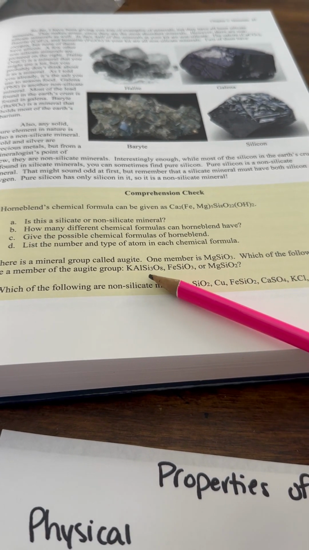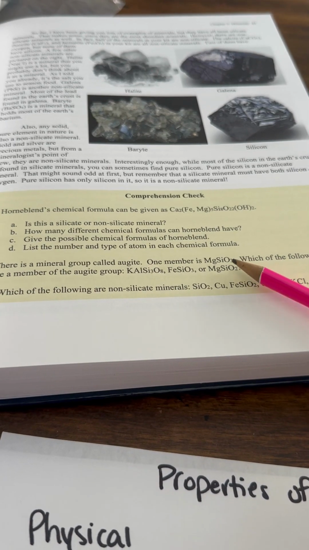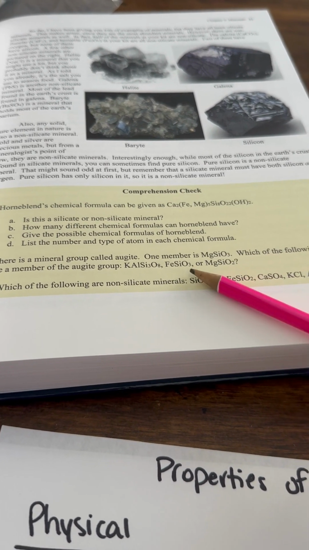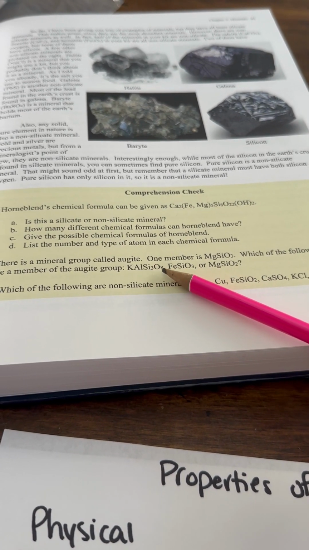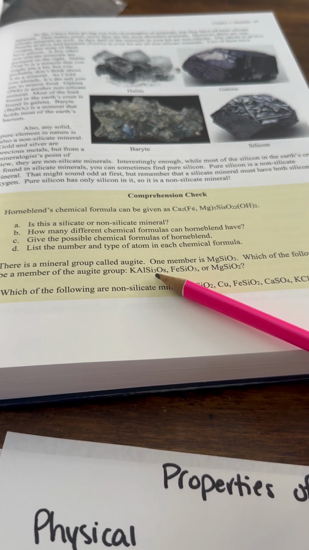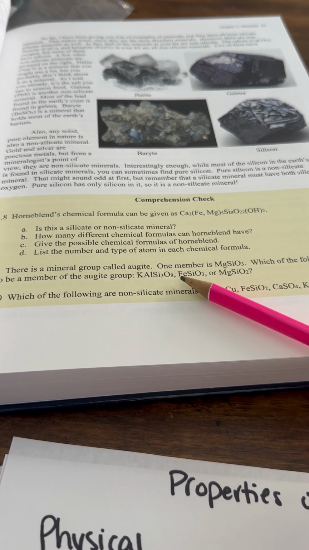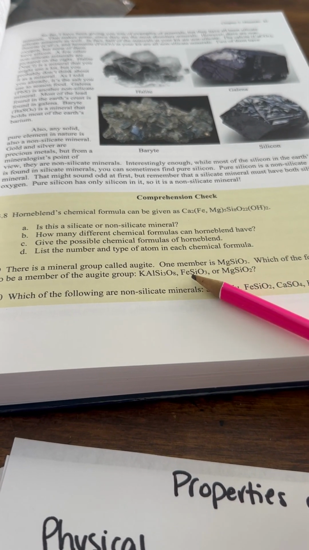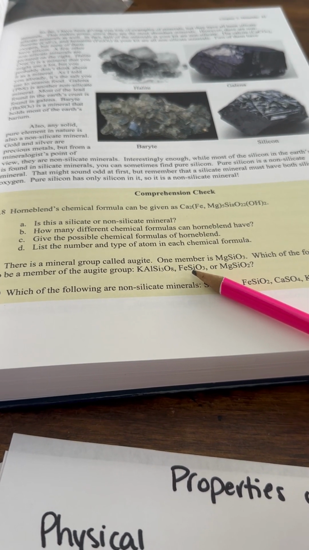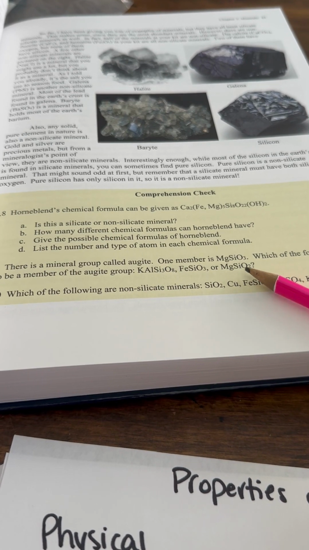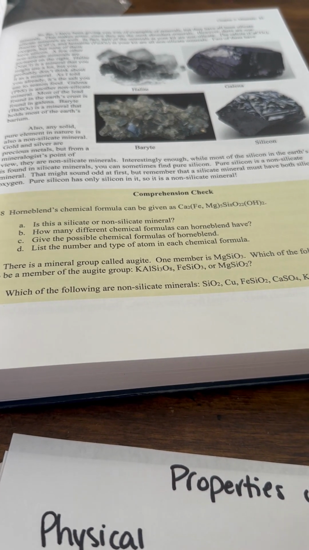So looking down here in my options, I only see one that has the same ending as my MgSiO3. This one doesn't. It has Si3O8. It's a different family of silicate. This one has SiO3, but this one's got iron instead of magnesium. This one is the other member of that augite family. This one can't be because it's only got 2 oxygens. This would be a different type of family.